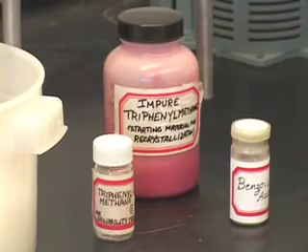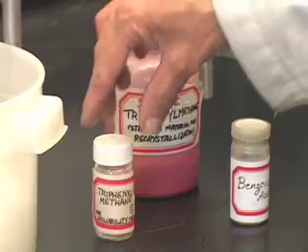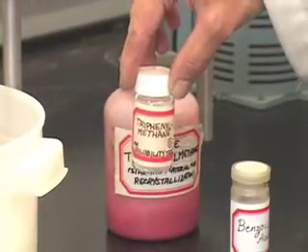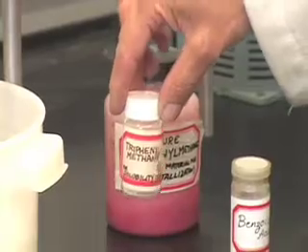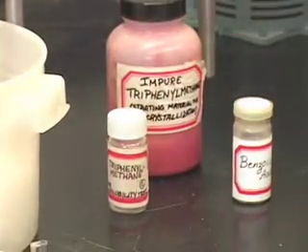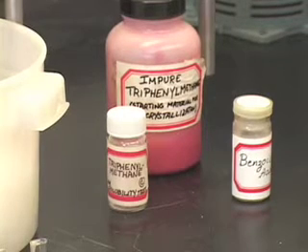So, please do bear in mind that you have to use the standard triphenylmethane for selecting the suitable solvent for recrystallization purposes.